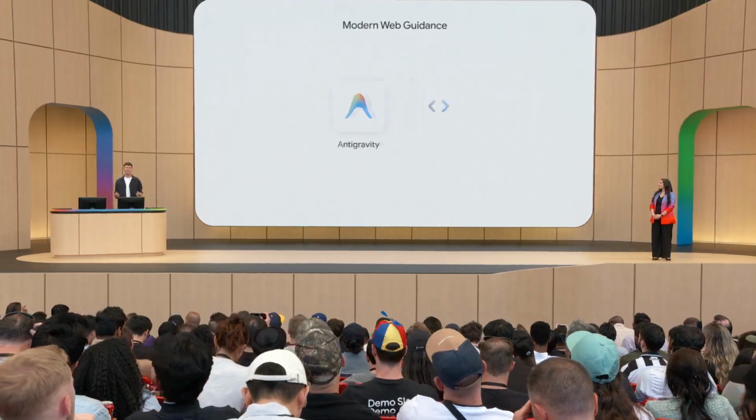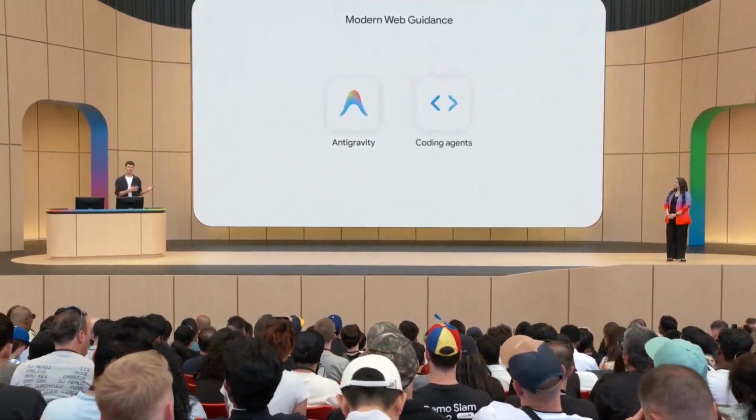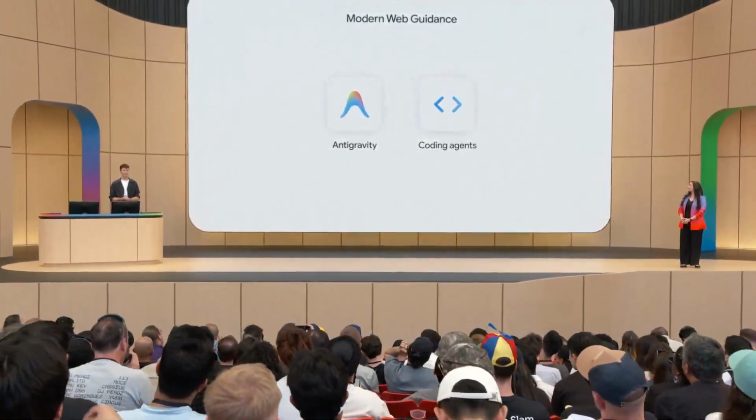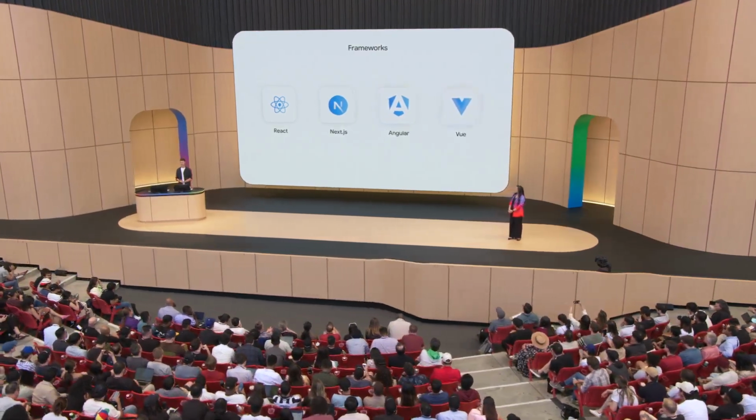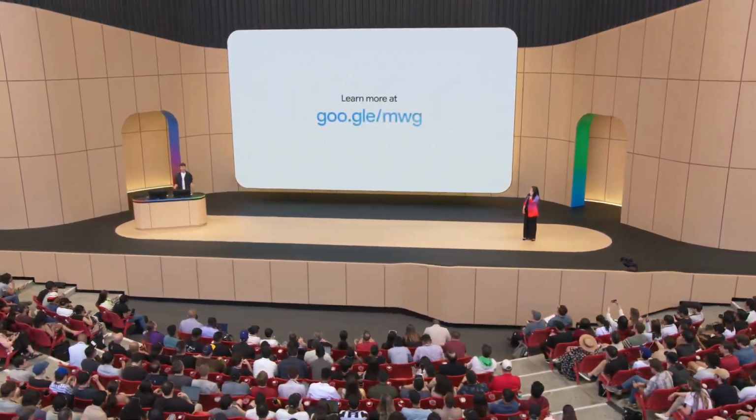In Anti-Gravity, it's easy to install with one click during onboarding, or later on from settings. But if Anti-Gravity is not your coding agent of choice, you can install it as a ready-made package of skills for other coding tools. And because the guidance is explaining core platform features, it adapts to your framework of choice, no matter if it's Angular, React, or any other.